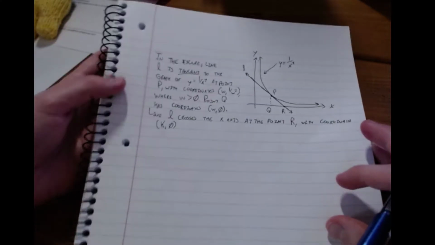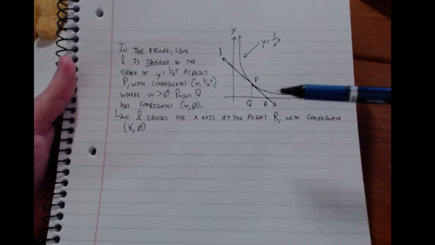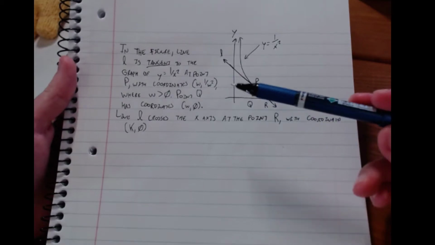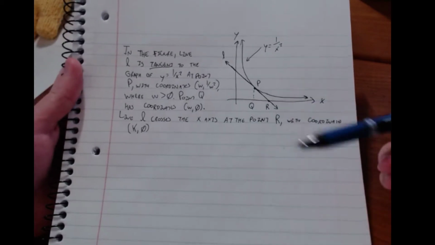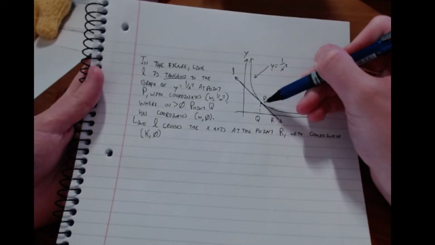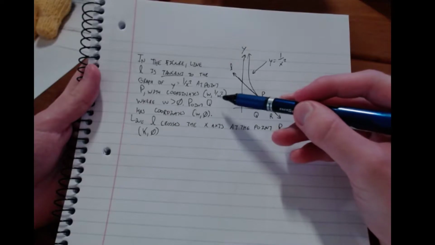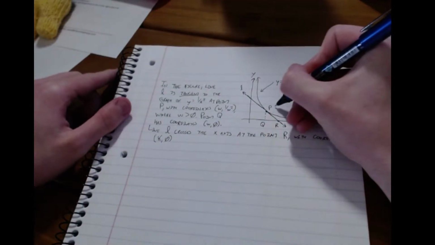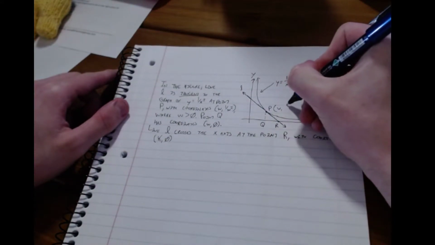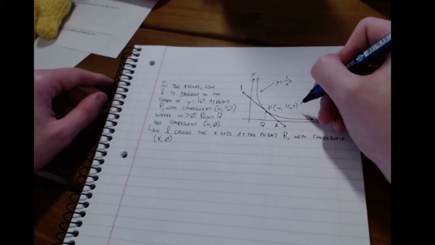Alright, so the question we have here is, in the figure, line L is tangent to the graph of y equals 1 over x squared at point P. So we know that L is tangent at P with coordinates (w, 1 over w squared). So we know that P is (w, 1 over w squared). And w is just the same as x.